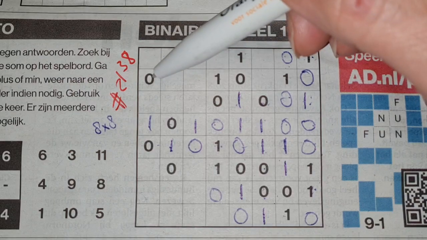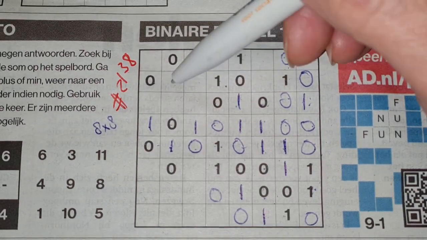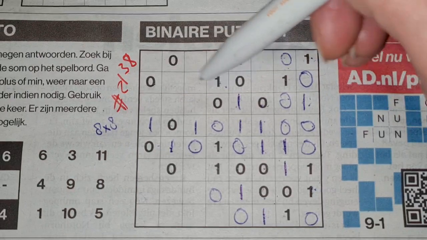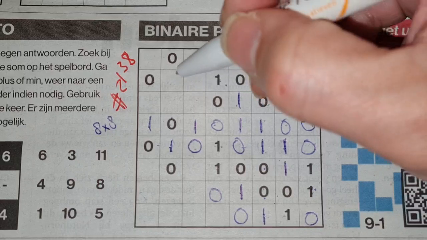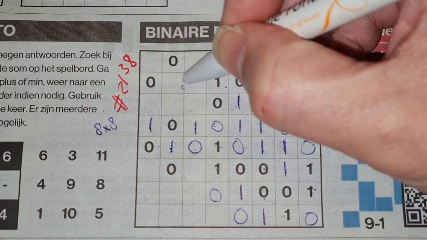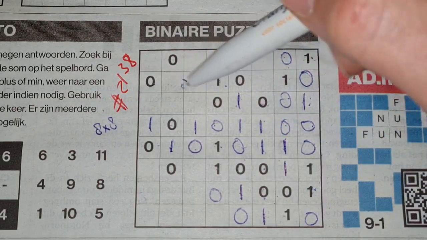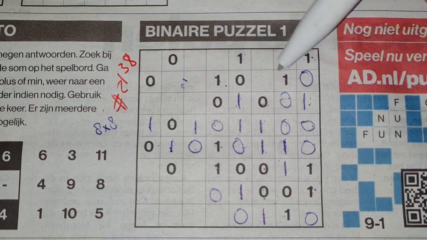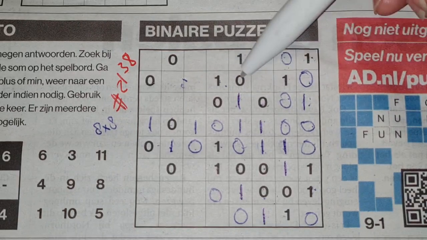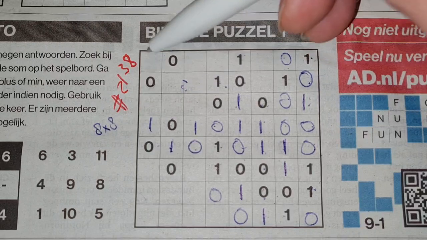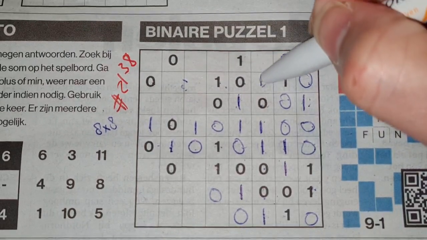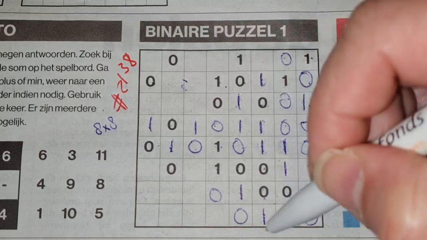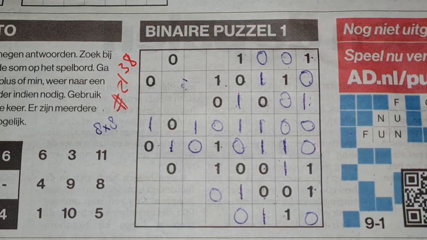Look, we have an O and a 1 here. Between an O and a 1 with 2 empty boxes, those 2 boxes are reserved for the O and the 1. And I don't know in which order, but we have the first O, second O, the third O, and the fourth O. So this should be a 1. Now we have 4 ones, so the rest are O's.